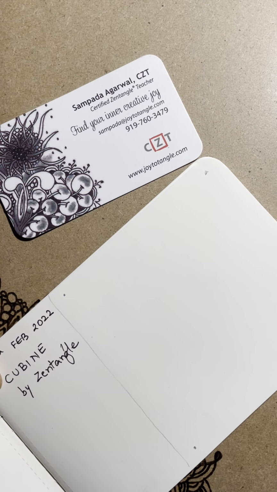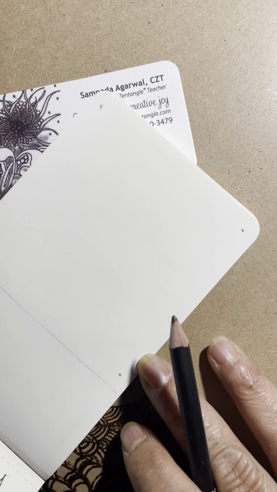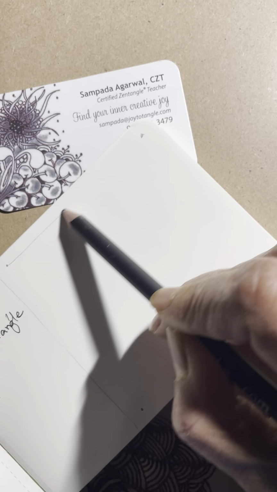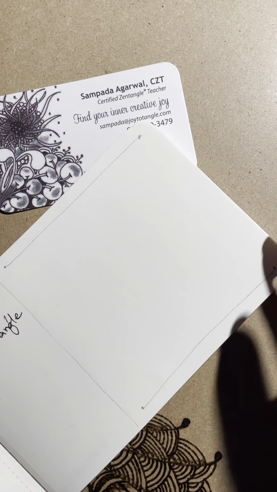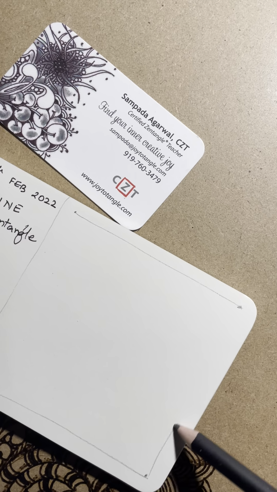So I'm going to make one dot in each corner, and then we are going to connect all these 4 dots.